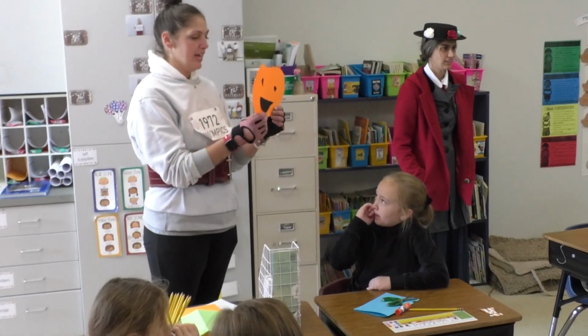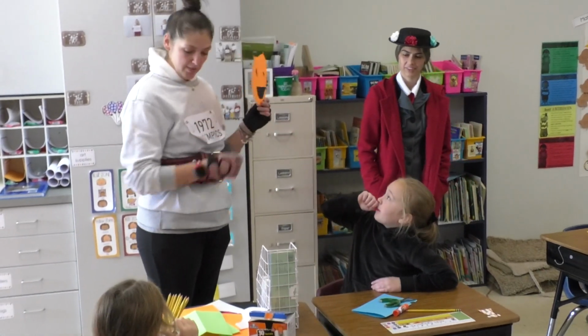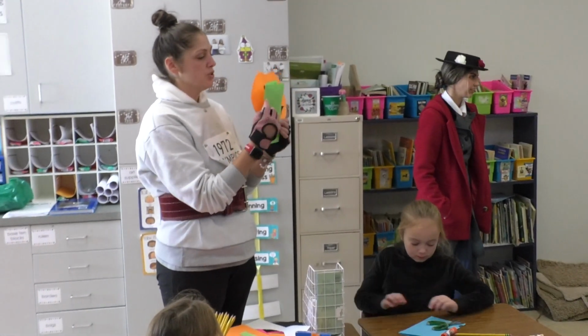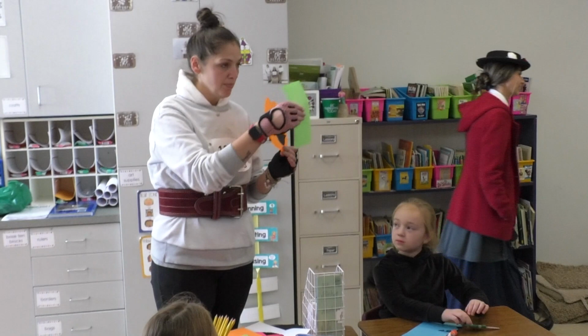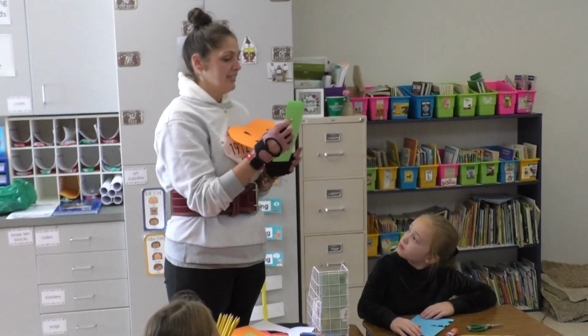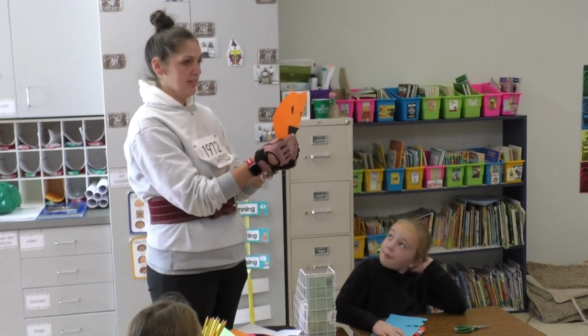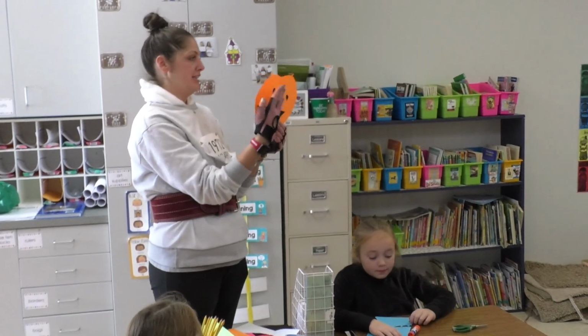Exactly. So take a look at Asher's pumpkin. He took a piece of paper, he folded it in half, he traced out his pumpkin, and then he kept the paper together as he cut it, and then what's gonna happen when he opens it? It's gonna be the same. It's gonna be the same on both sides.